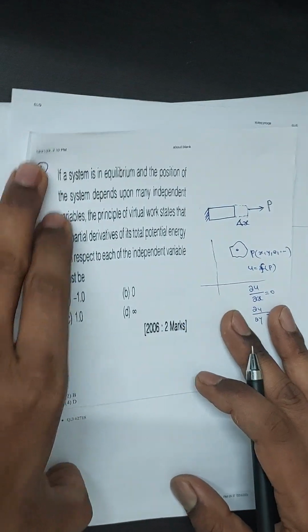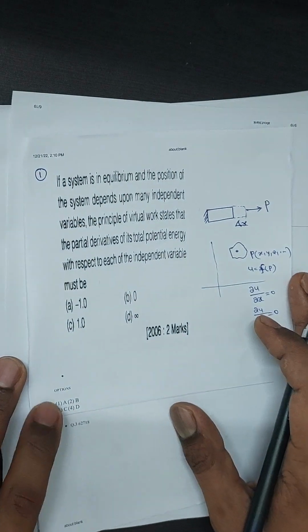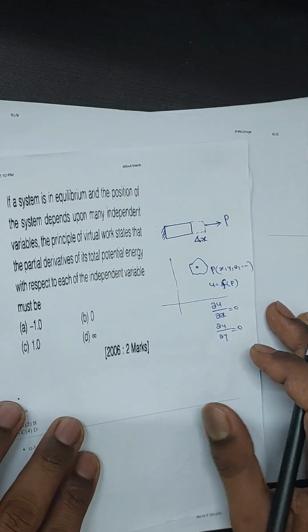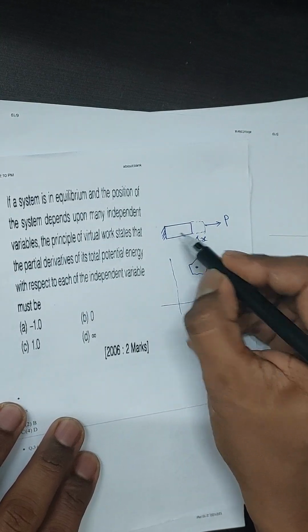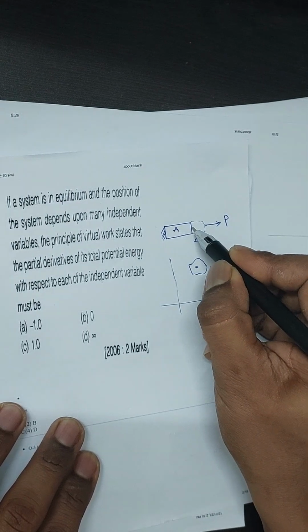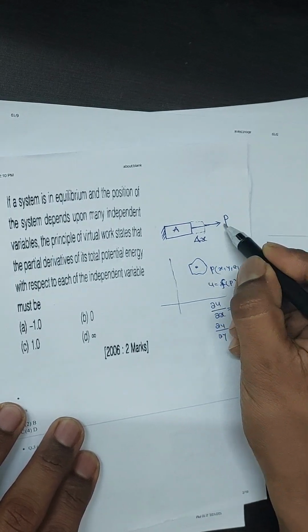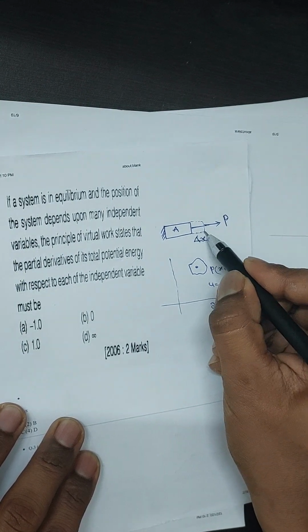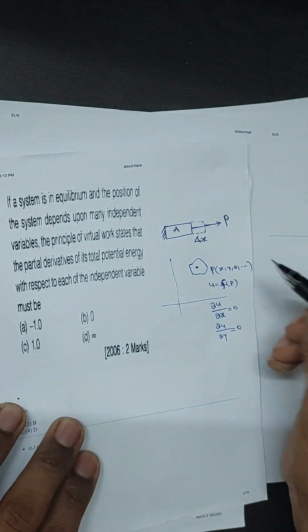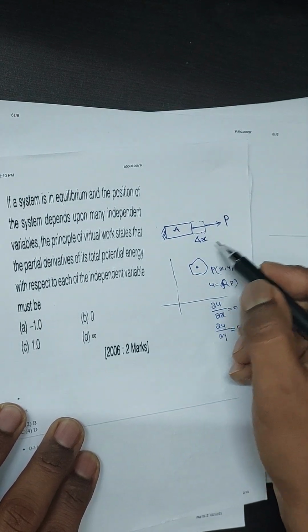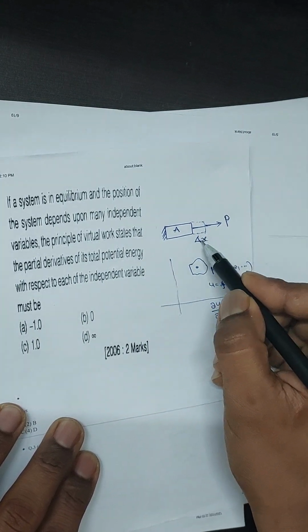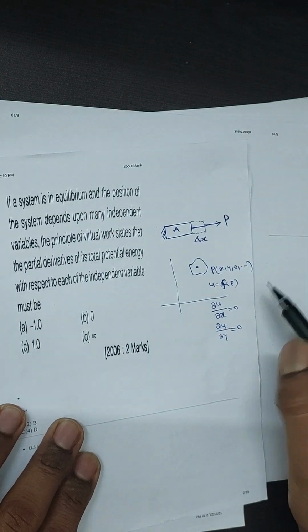Now let's move on to question number 2. Question number 2 is related to virtual work. I hope you all know what virtual work is. I'll recall it for you. Let's take a body A which is acted on by a force P. Now let's consider a virtual displacement of delta x in the direction of P. Virtual means this is not the actual displacement. We are assuming that due to force P, the body is elongated by delta x in the direction of P.